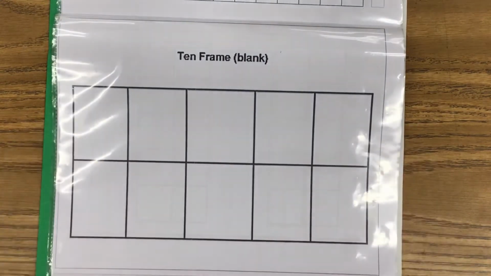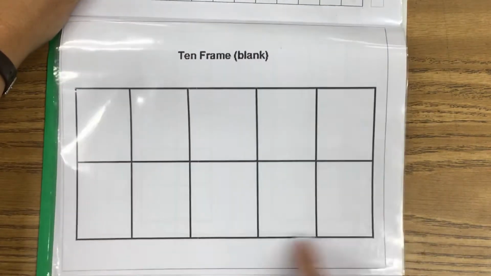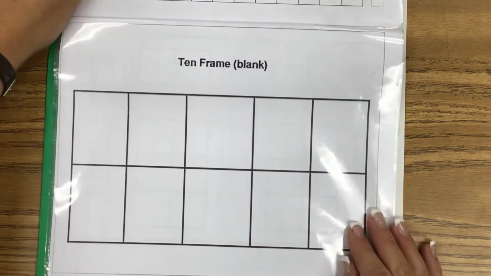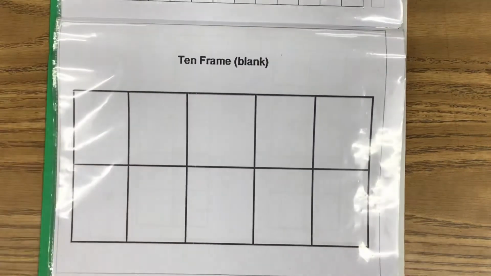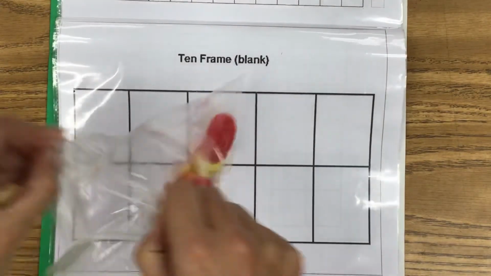So, if you would like to follow along with me, you can open up your resource folder. And there should be a page where you have a blank tens frame. So, also, I have my red and yellow counters.